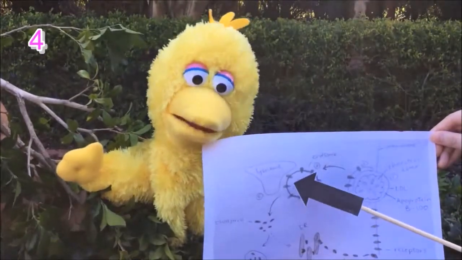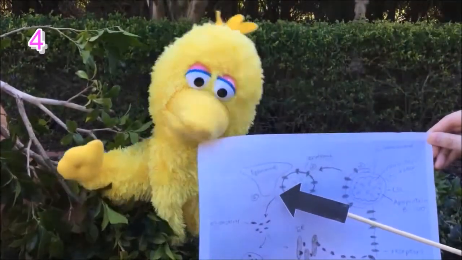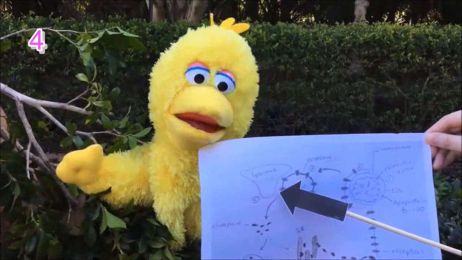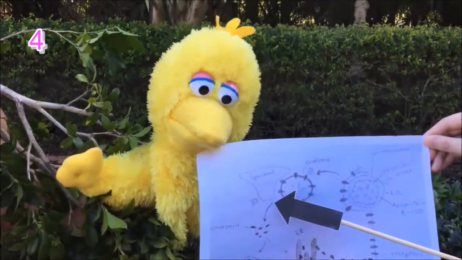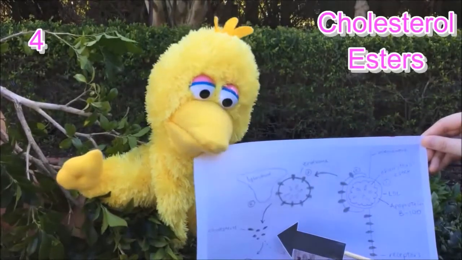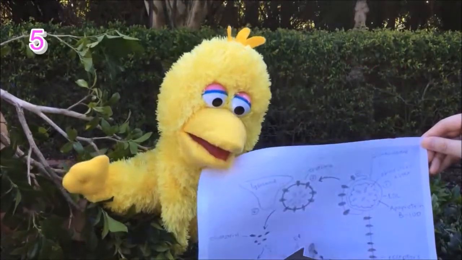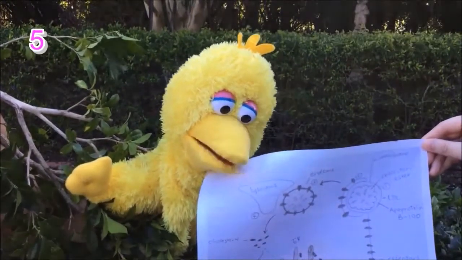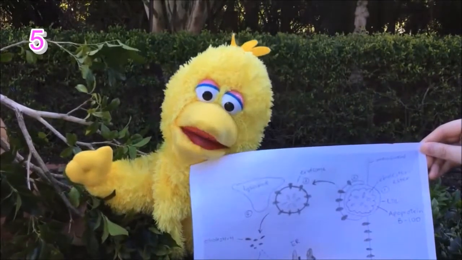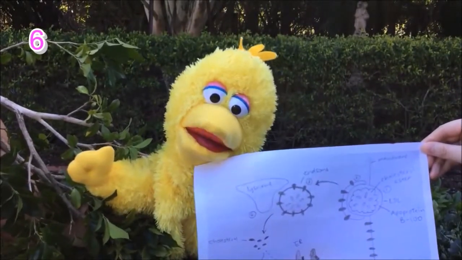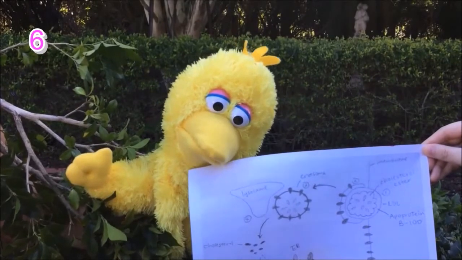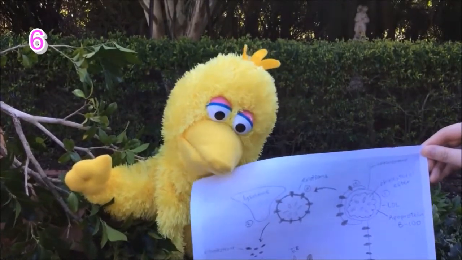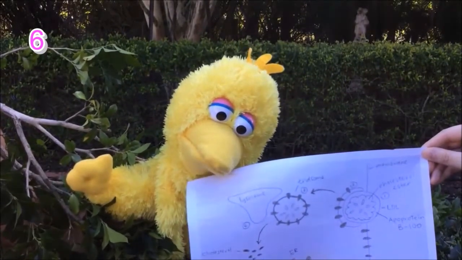Fourth, the endosome then fuses with the lysosome, which contains digestive enzymes. The lysosome then digests the LDL and cholesterol esters are released. Fifth, the receptors are then recycled as they move back up to the surface of the membrane. Finally, the cycle continues until the concentration of LDL in the blood serum returns to normal range.